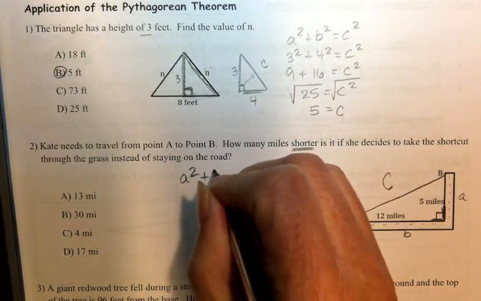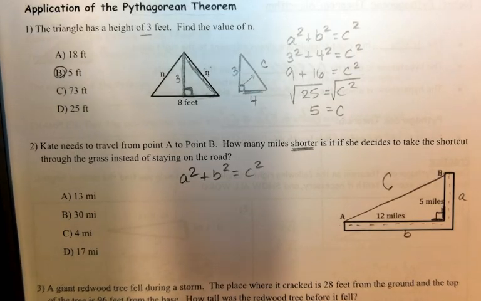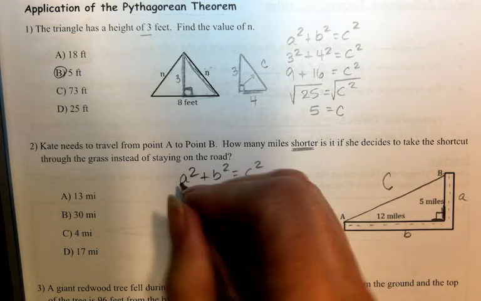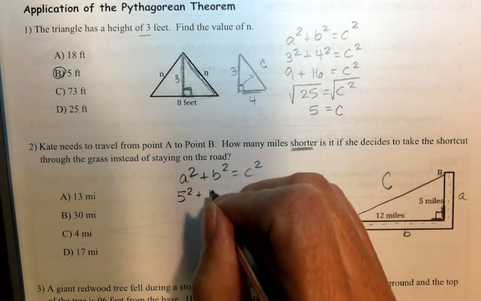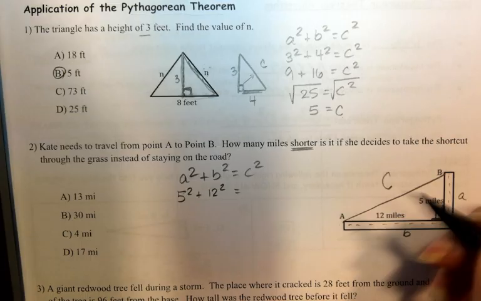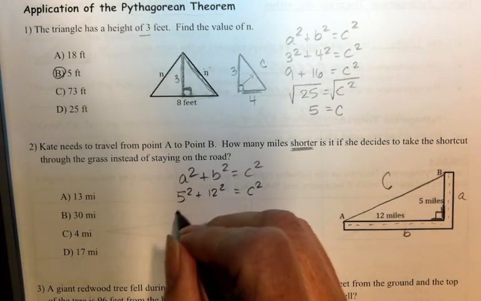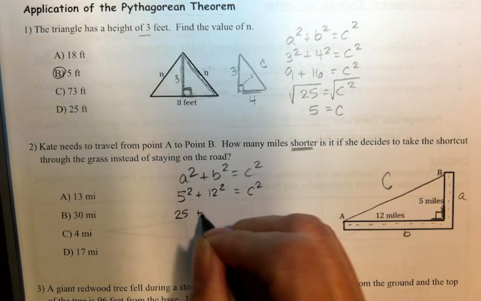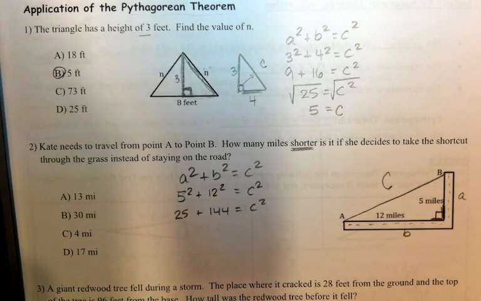So step 1 is always going to be using the Pythagorean theorem. And then we're going to readdress the question to make sure we're doing everything correctly. So I said A is going to be my value of 5. That's one of the legs. 12 is my other leg, so that's my B value. And C is our unknown, so we're going to leave that as C squared. 5 times 5 is 25. 12 times 12 is 144. And that's our unknown for C squared.